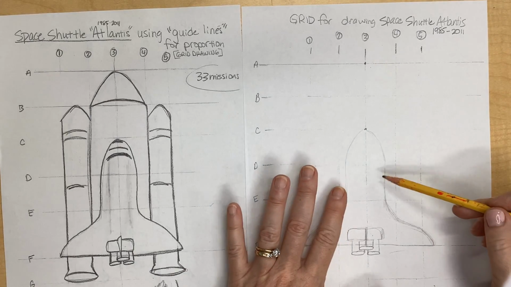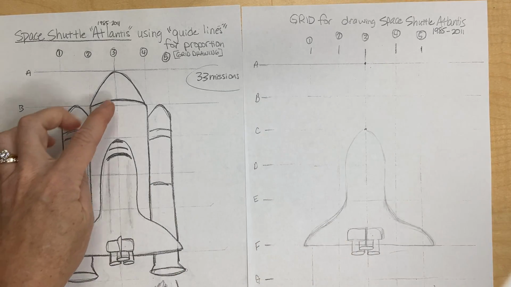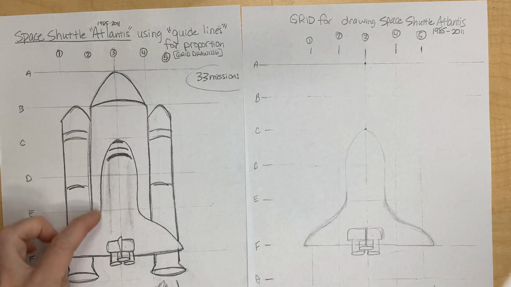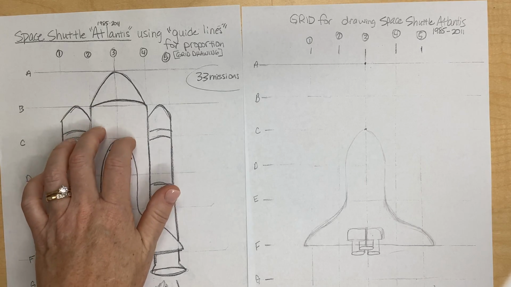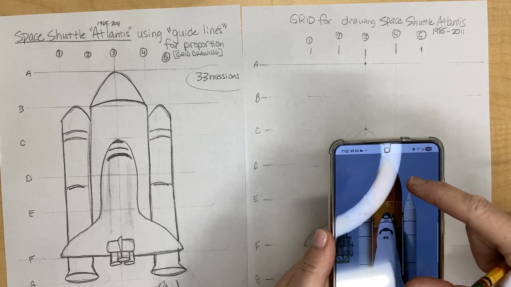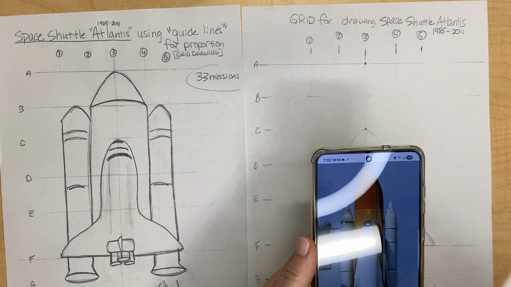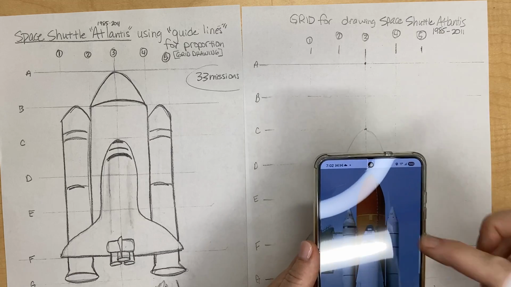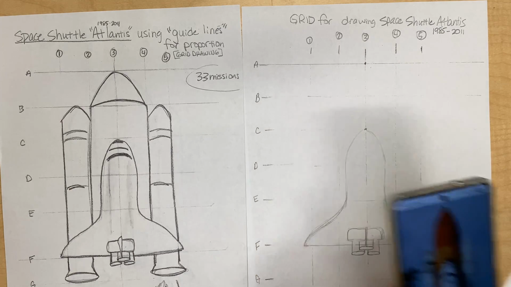Okay, so we have the orbiter, and now we need the fuel tank. This very, very large tank right here is what holds the fuel to help lift this whole orbiter, to help lift the space shuttle up into the sky.